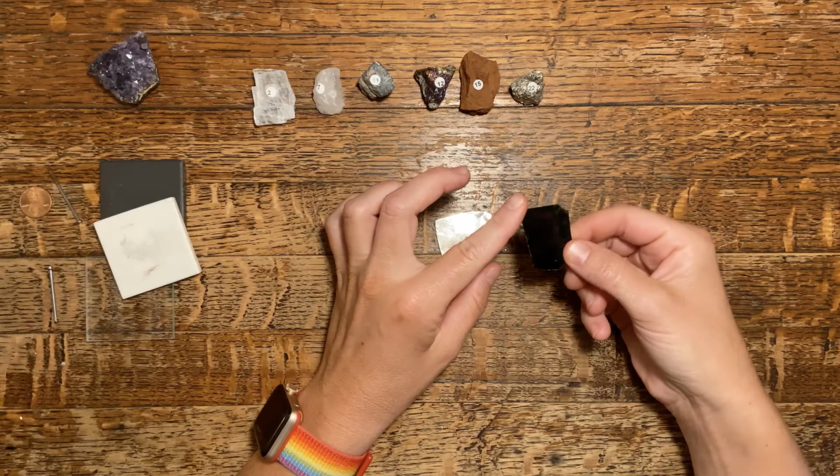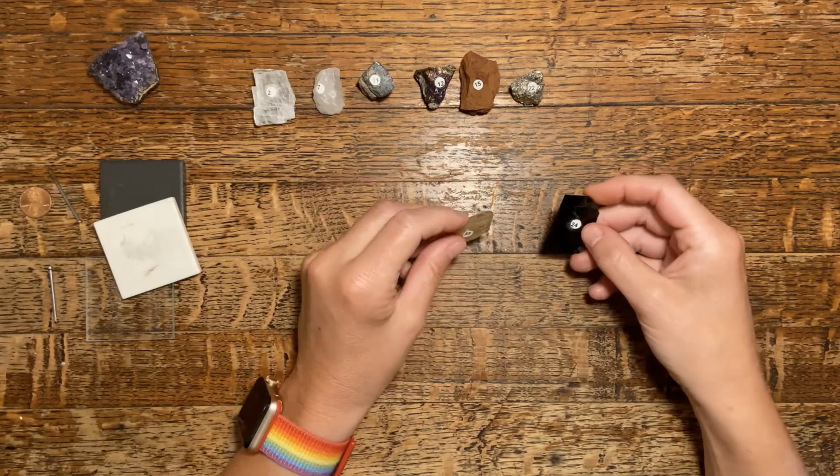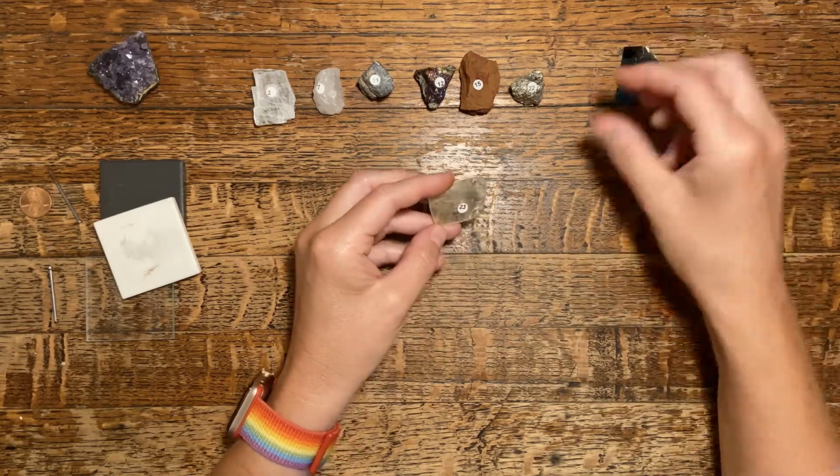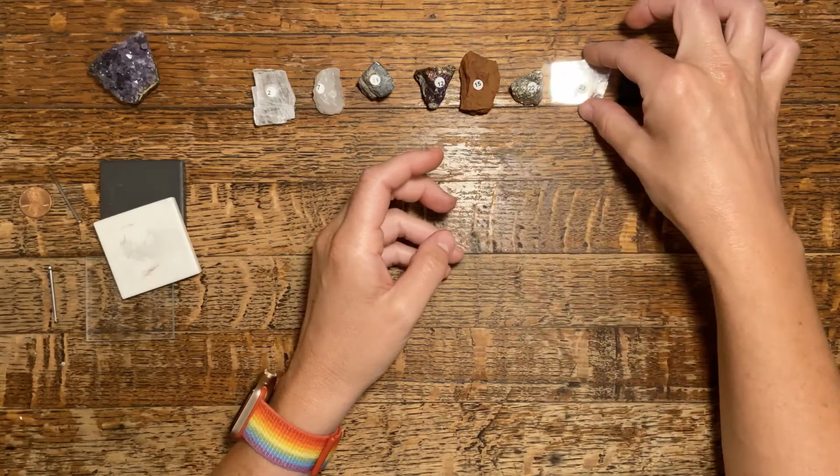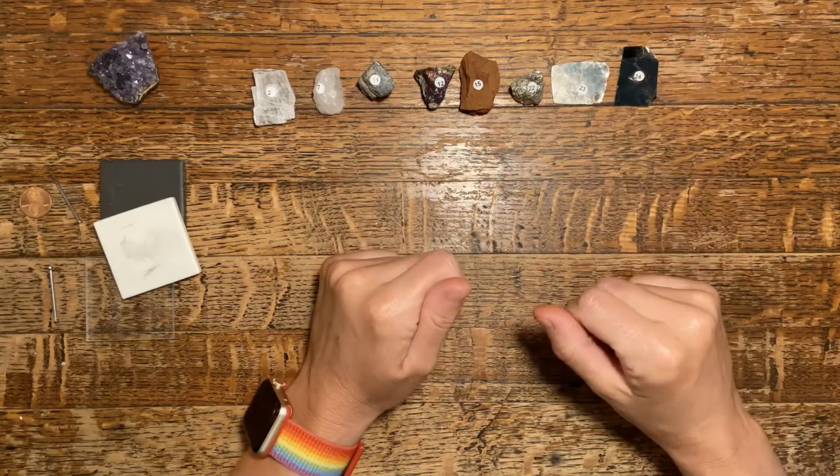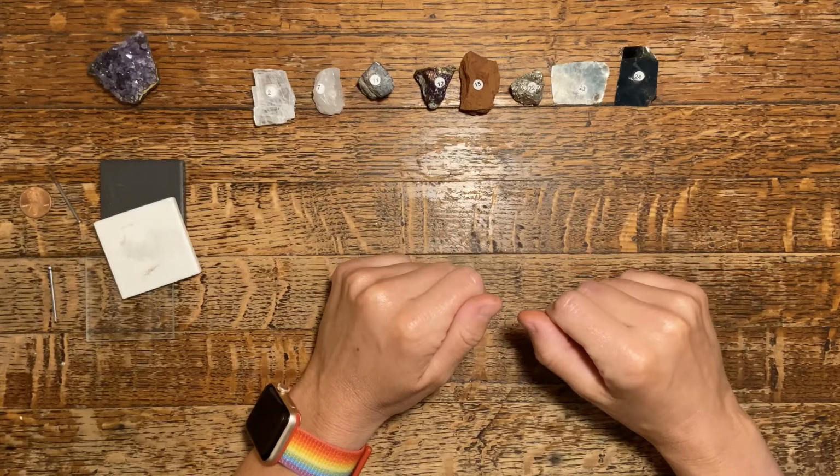So take a look at the examples on this page in the lab module to see all of the different types of non-metallic lusters and see how many you can find in your rock and mineral kit samples.